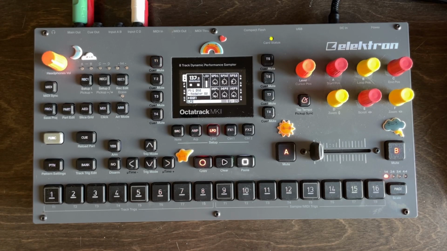Hey friends! LFOs are one of the distinctive features of the Octatrack and can be applied to nearly any parameter of a sample's playback. I realized I haven't really done this topic justice, so I wanted to dedicate a little more time to it and explore one simple yet extremely versatile application of LFOs. LFOs for start slices.